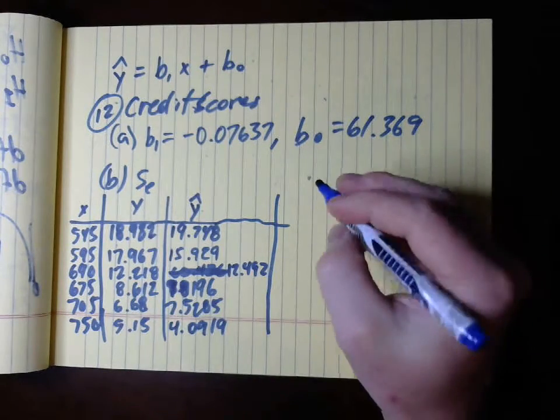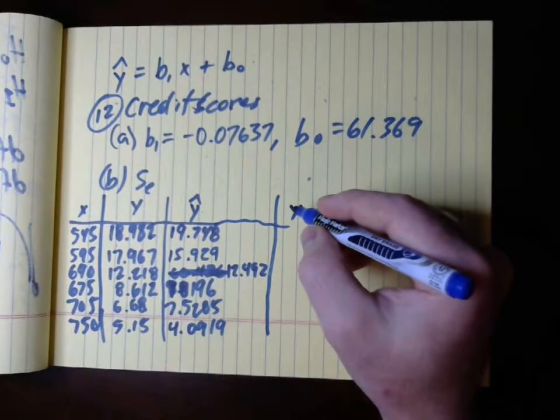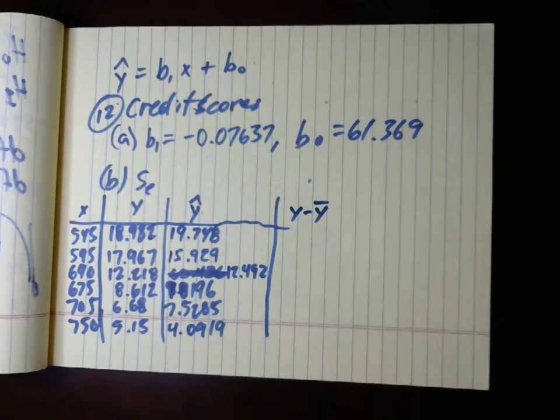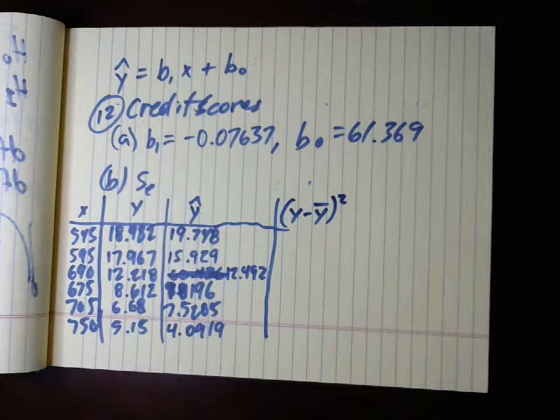And so naturally we would want to do y minus y hat, and I'm going to do it all in one step, and then we square it because we want to sort of just find the standard deviations of each of our errors. So let's go ahead and do that.